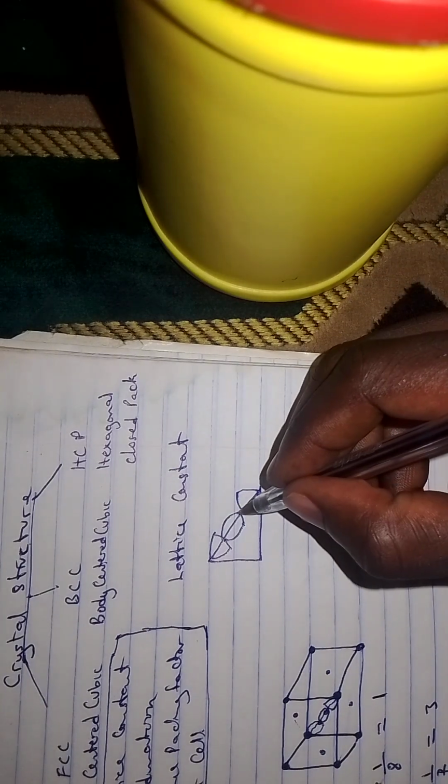We already know from the Pythagoras theorem that the hypotenuse squared equals the opposite squared plus the adjacent squared.